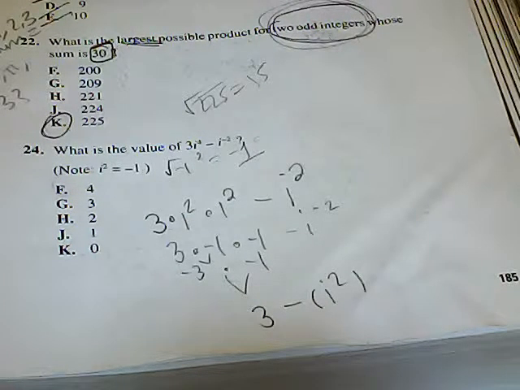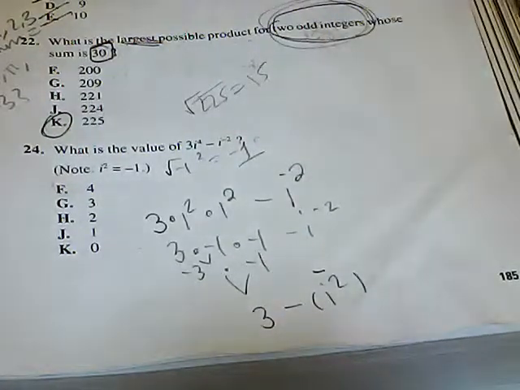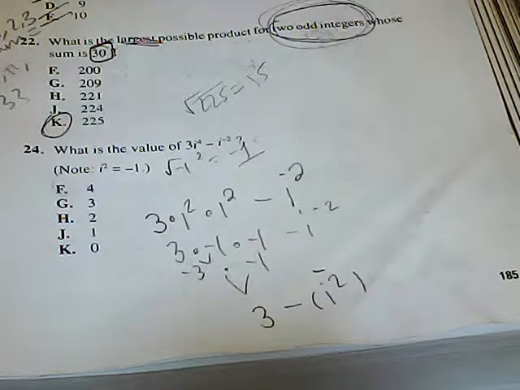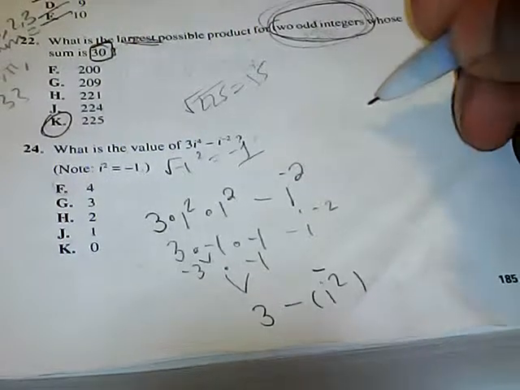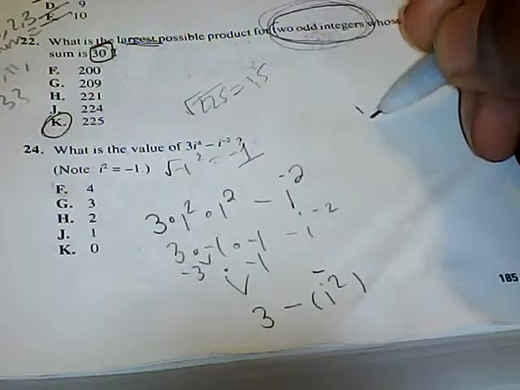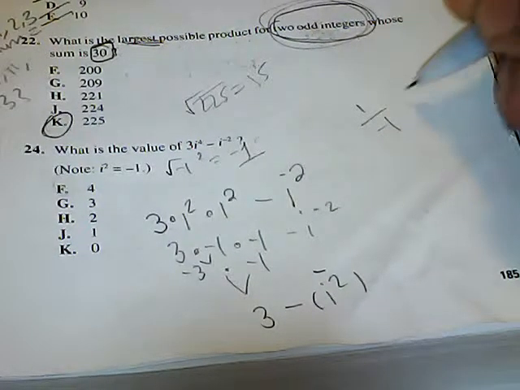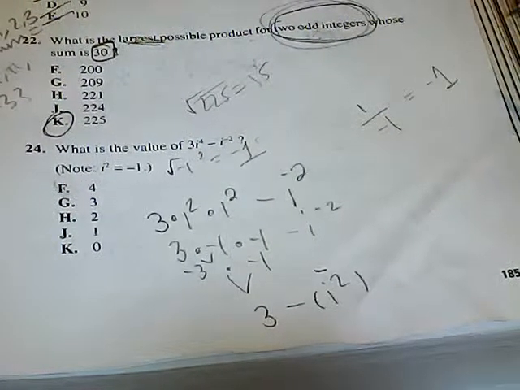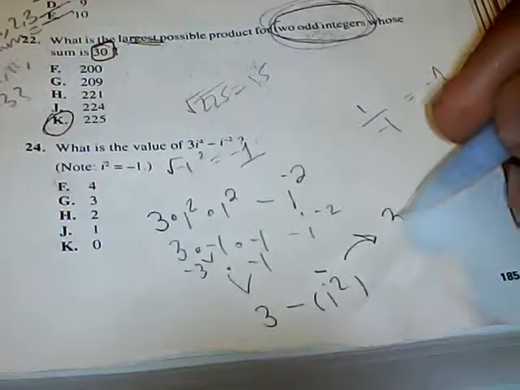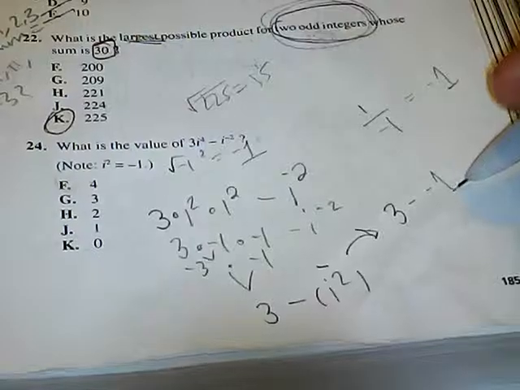A lot of y'all may look at that and be confused, but what is i to the negative 2? It is the reciprocal of i squared, which is just going to be negative 1 again. Because if you take the reciprocal of i squared, which is negative 1, you get 1 over negative 1, which is negative 1. So in total, this expression amounts to 3 minus negative 1.